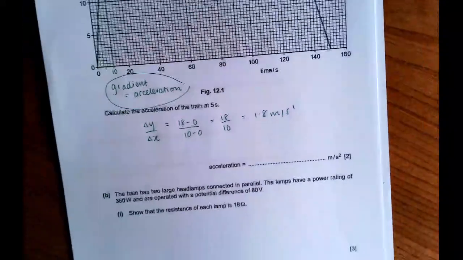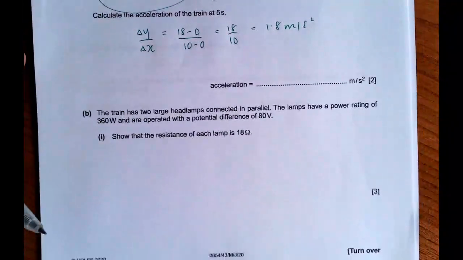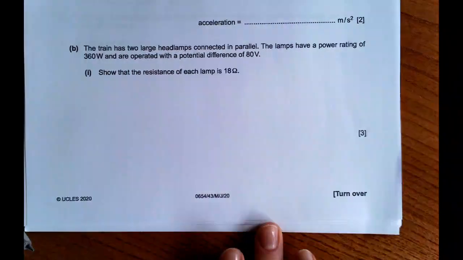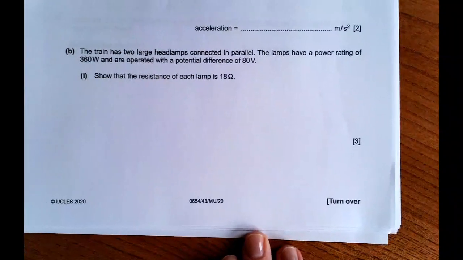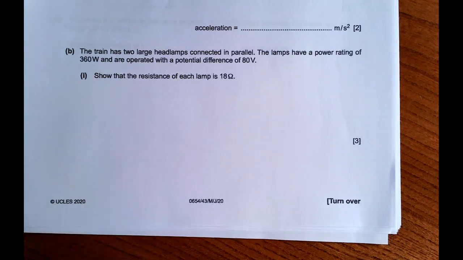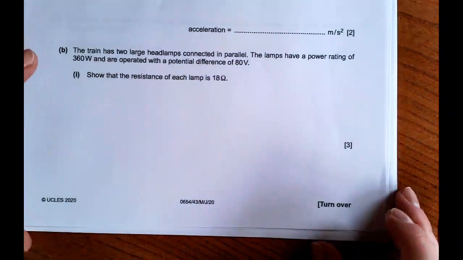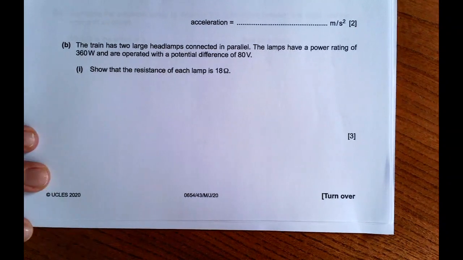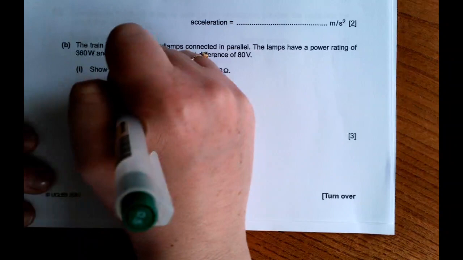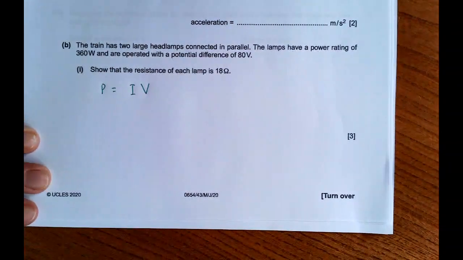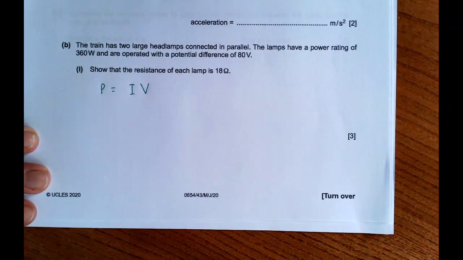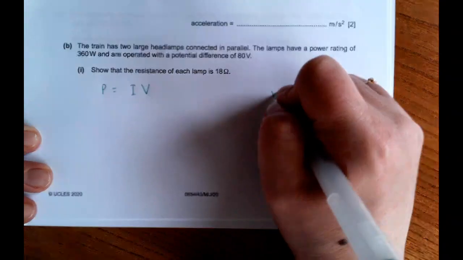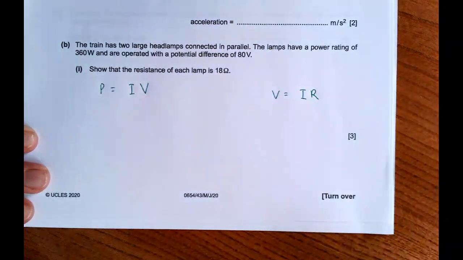Then the train that it's talking about, we move on to an electricity section, has two large headlamps connected in parallel. They have a power rating of 360 watts and are operated with a voltage of 80 volts. Show that the resistance of each lamp is 18 ohms. So we know that power is equal to current multiplied by voltage. Okay, and we also know that V equals IR.